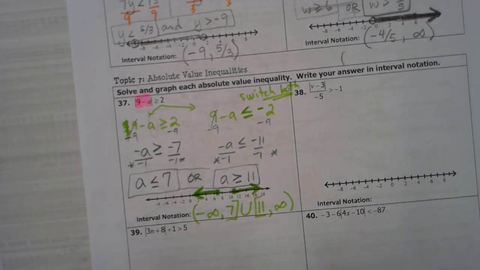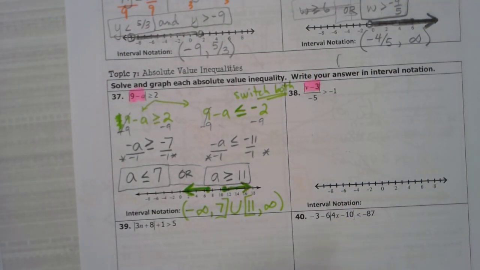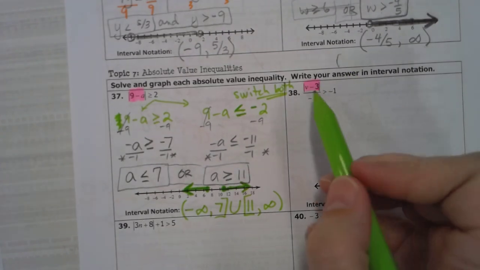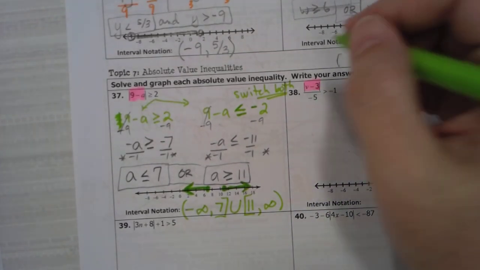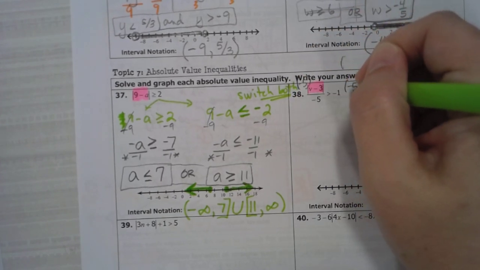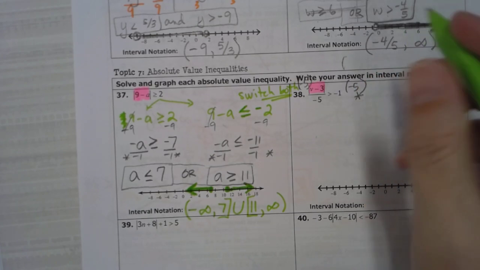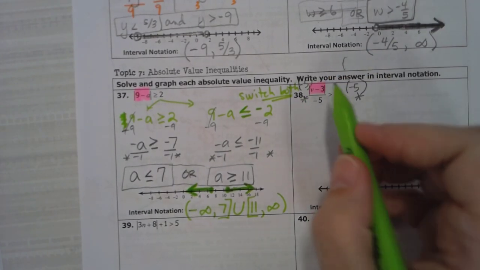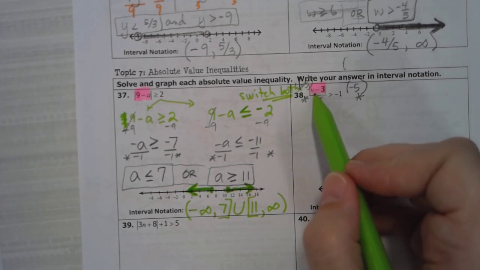Okay. All right, is our absolute value by itself? Nope, it has a divide by -5 under it. So how do I get rid of a divide by -5? We multiply both sides by -5. When we multiply by a negative, we are going to switch the sign. So the -5's cancel out. Don't put that -5 inside there.